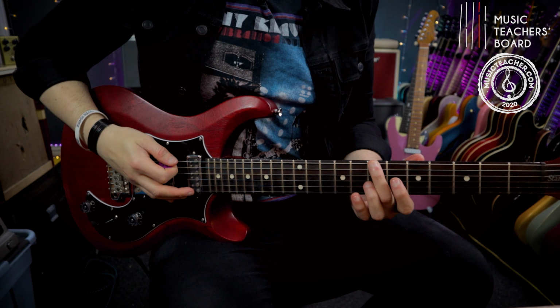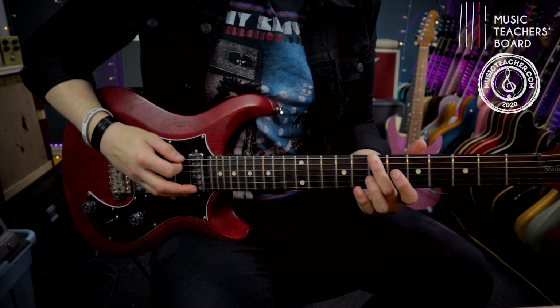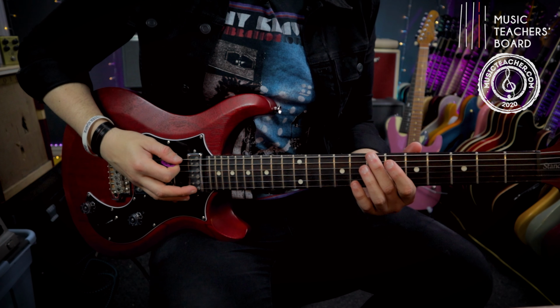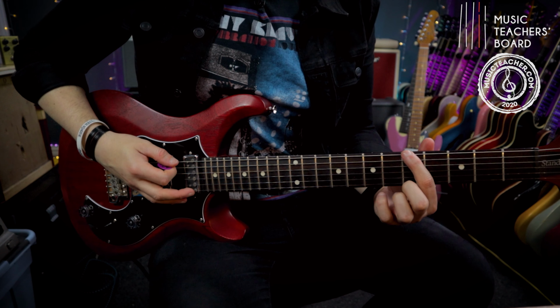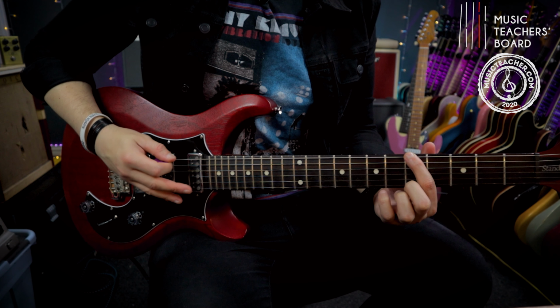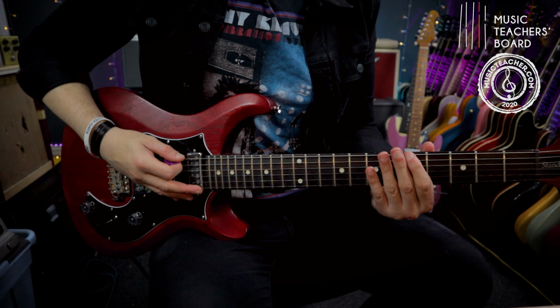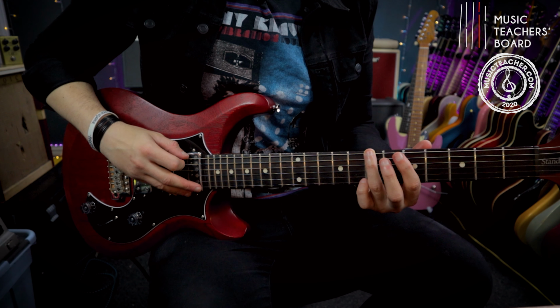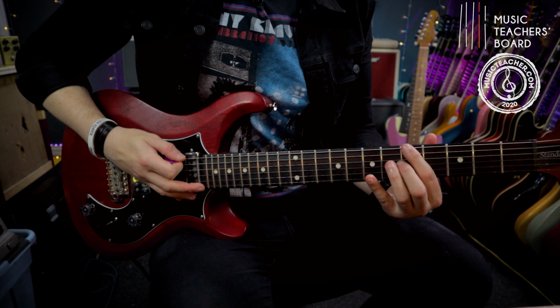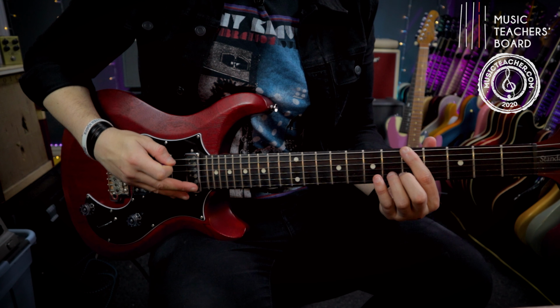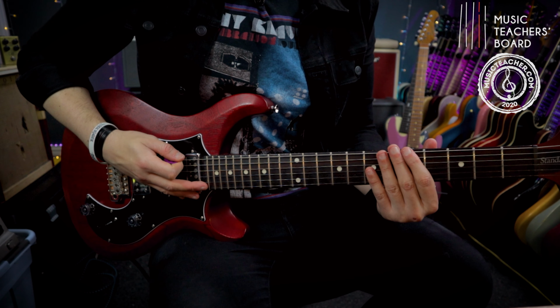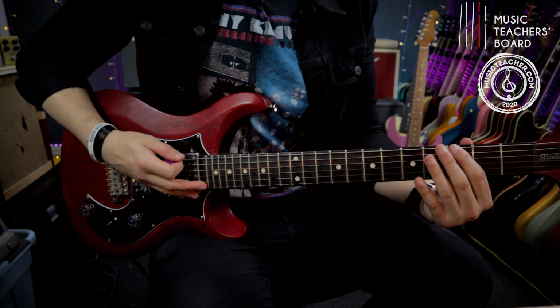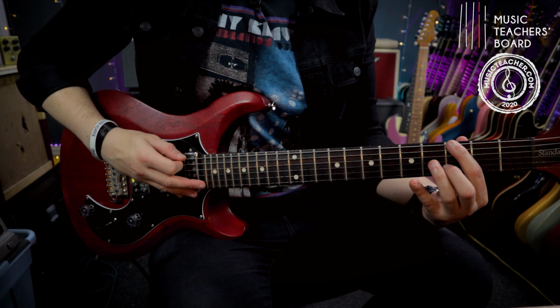I'm starting with the 7th fret and I'm playing this on the first beat. On the second beat I'm resting, and on the third beat I'm playing the 5th fret. And then rest on the 4. So that's 1 where I'm playing the note, 2 with the rest, 3 I'm playing the next note, and then 4 another rest. The next bar is the same thing, but this time I'm playing the 3rd and 5th frets.